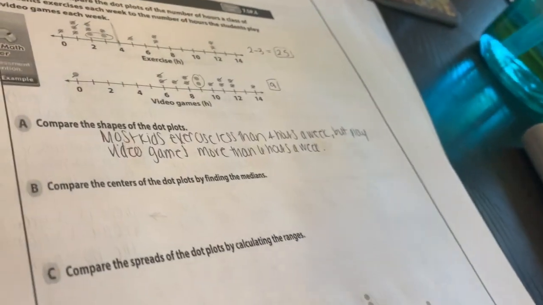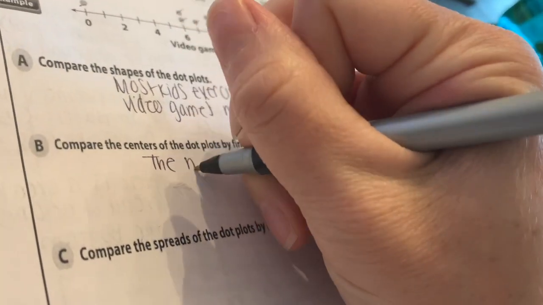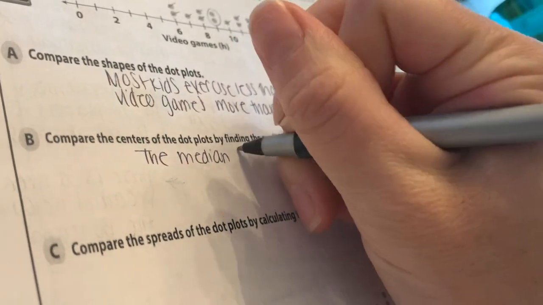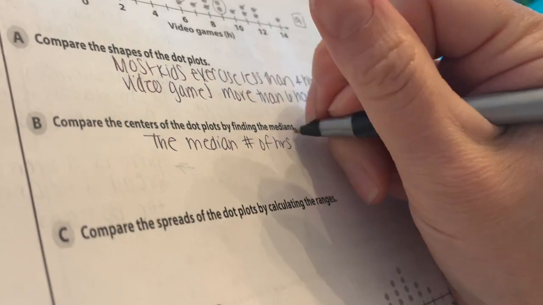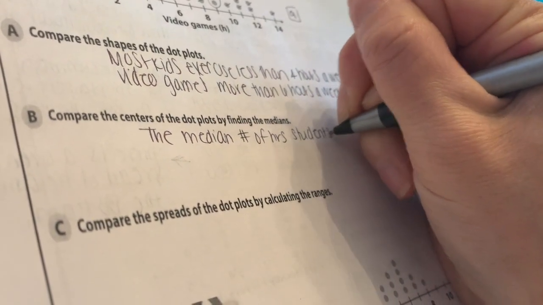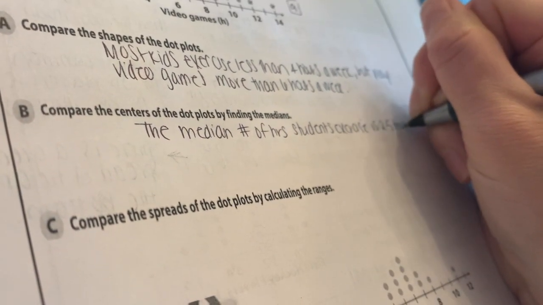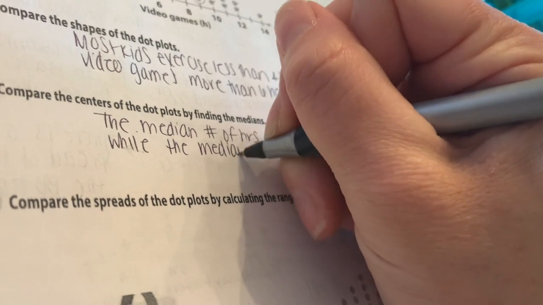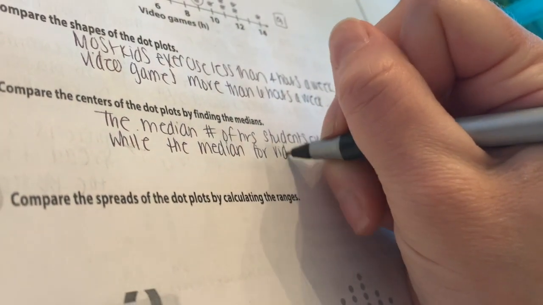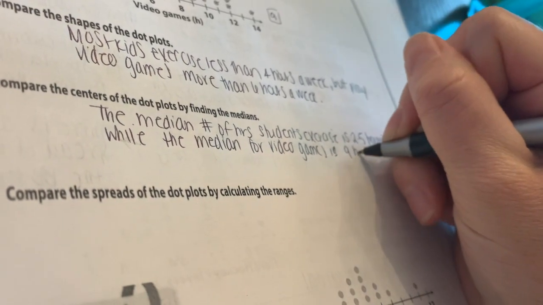The median number of hours students exercise is 2.5 hours, while the median for video games is 9 hours.